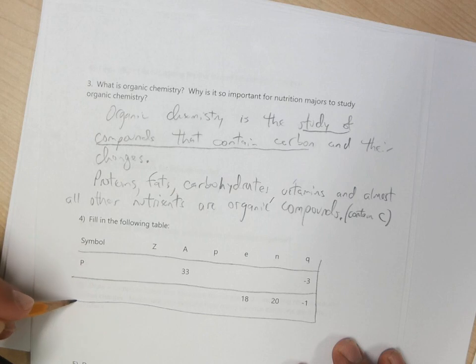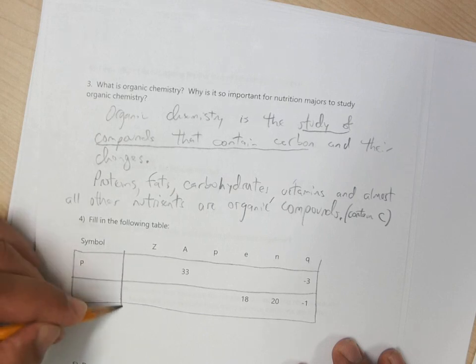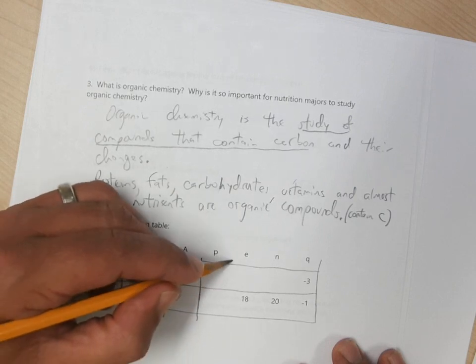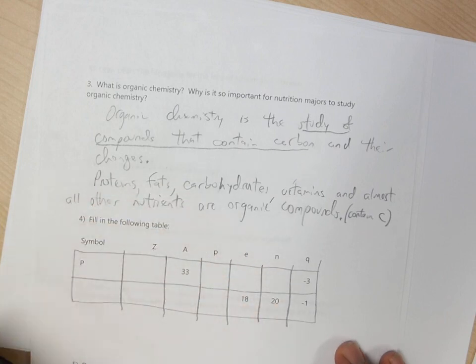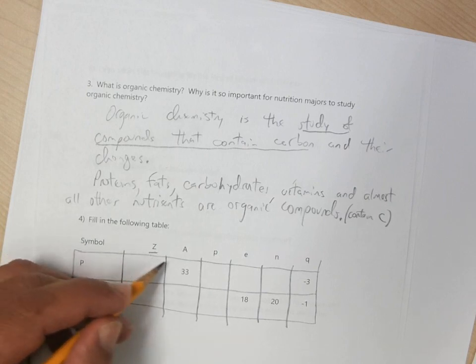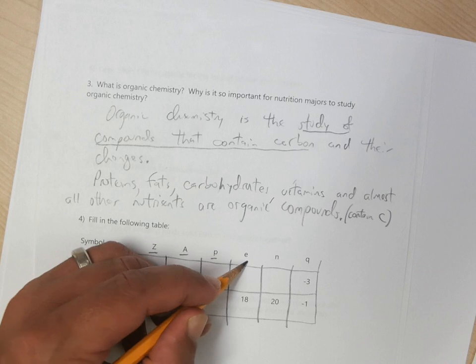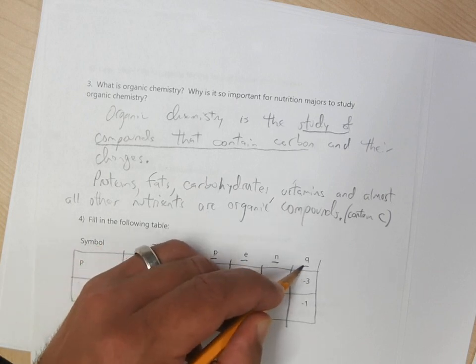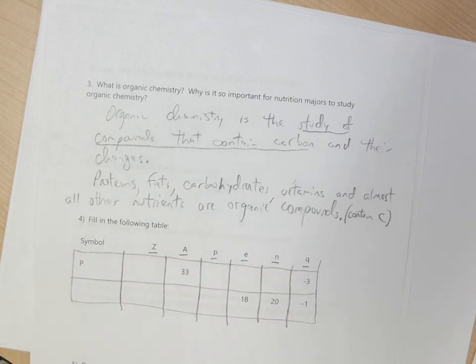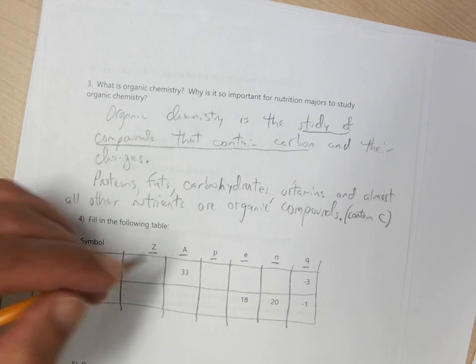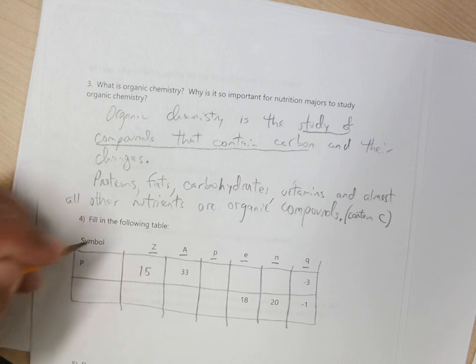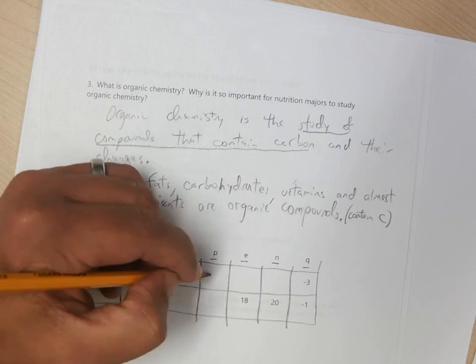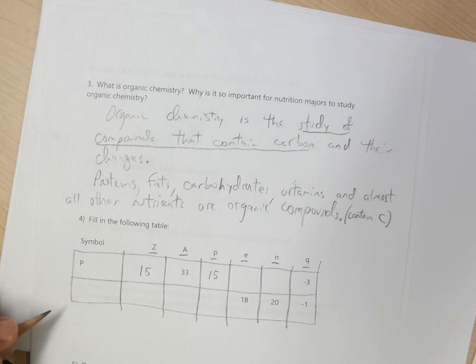Alright, so this guy here is a table that there weren't really grid lines in, but we can go ahead and fill them in for clarity. Number 4, subatomic particles, certainly nice. And we have the atomic number, the mass number, number of protons, number of electrons, number of neutrons, and the charge. And so if we look at phosphorus, the first one's nice, they give us the symbol. That's element number 15. We just read that off the periodic table. That means it's going to have 15 protons.